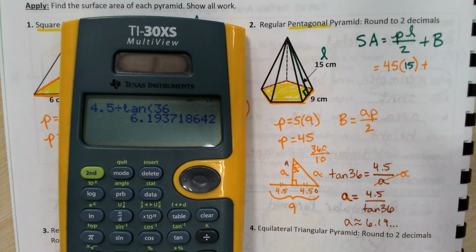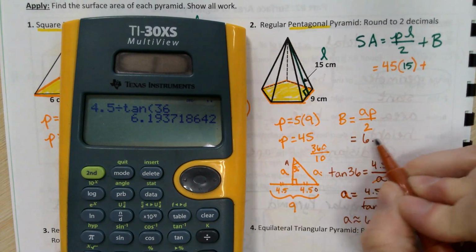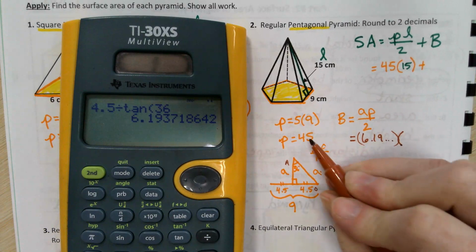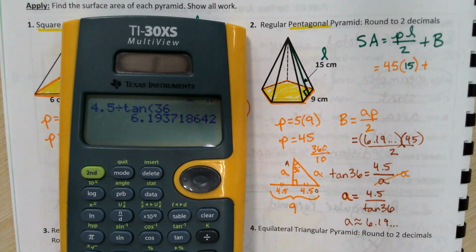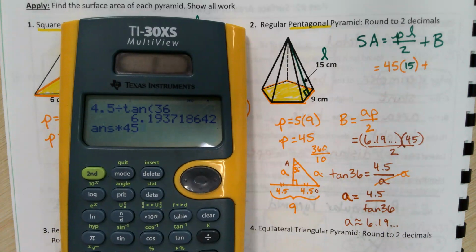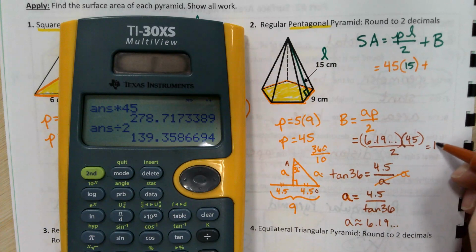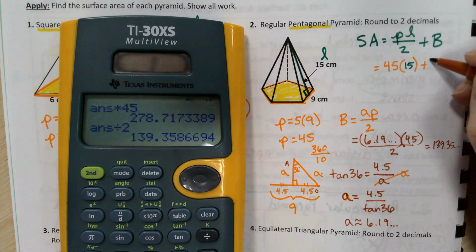First things first, let's take it back to our AP over 2 formula. So that number from my calculator with all those decimal values is going to get multiplied by our perimeter of 45 and divided by 2. So times 45 and divided by 2 now gives me my base area of 139.35, still with a bunch of decimal places. Bring that up and plug it into the surface area formula.